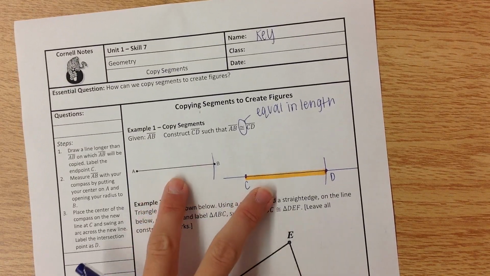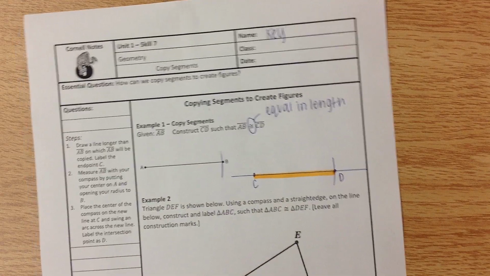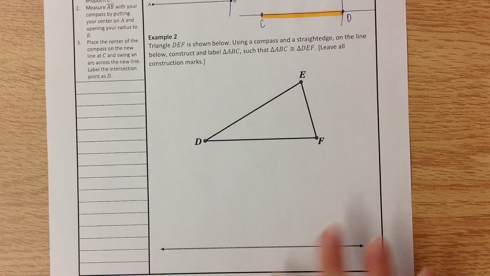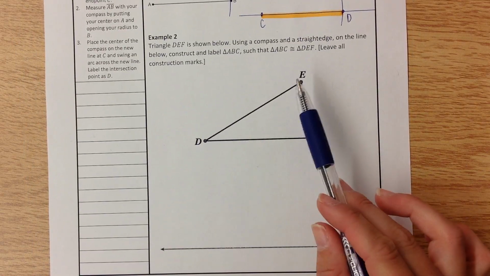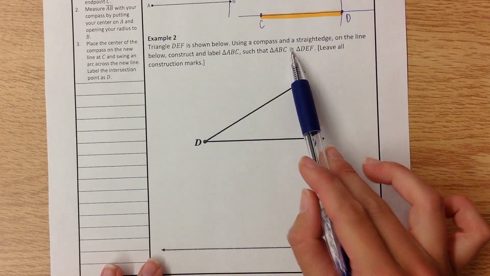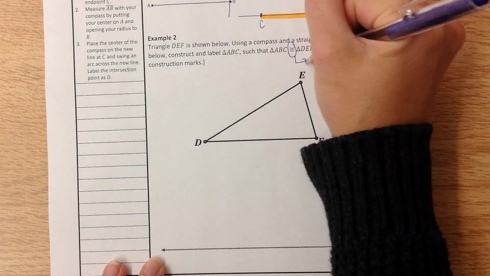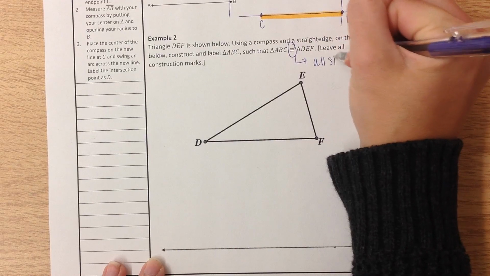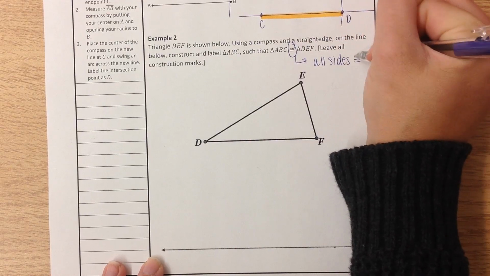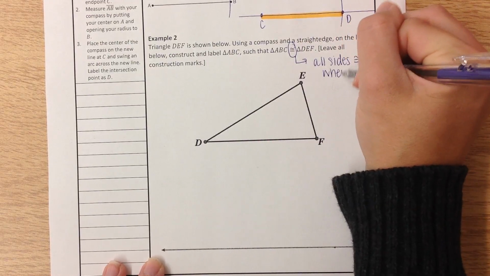So that's super simple, right? You're not going to be asked that on a Regents exam, but something you might be asked is to construct a congruent triangle. Now, triangles that are congruent have all sides congruent, when triangles are congruent.